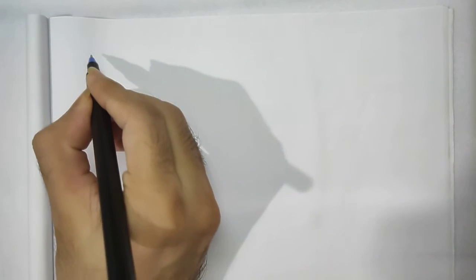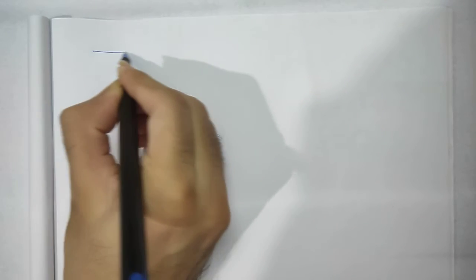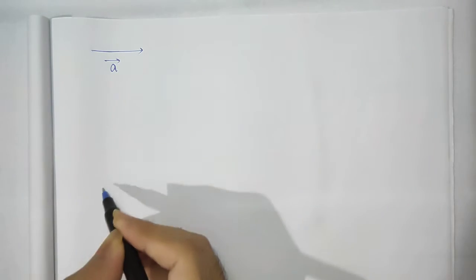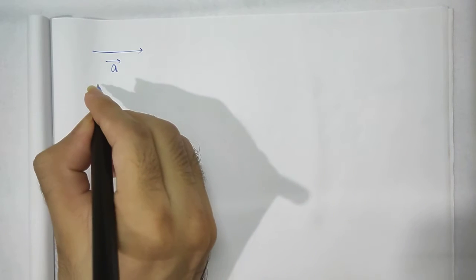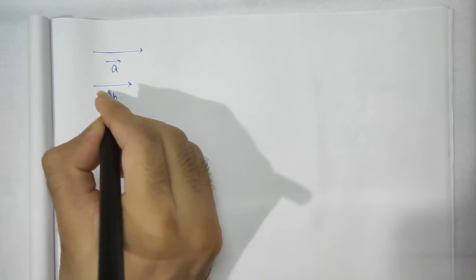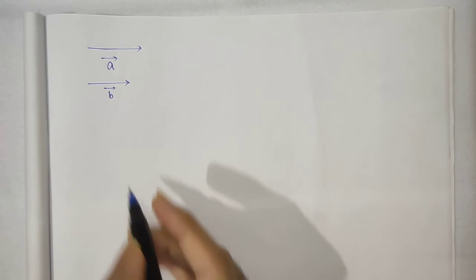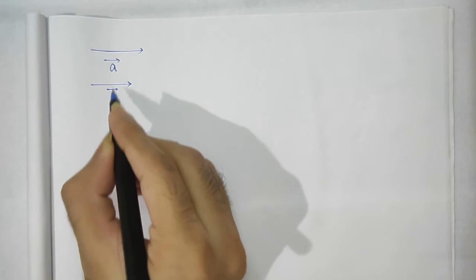In this video, we will learn how we can calculate the sum of two vectors. Suppose we have a vector A and a vector B. So what will be the general thought of drawing these two vectors? Here given is the angle between the vector A and B is alpha. So how can we draw it?